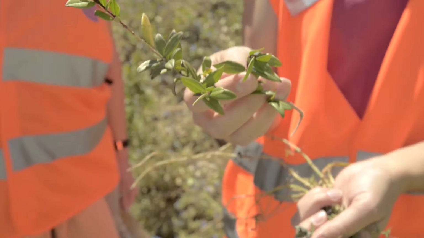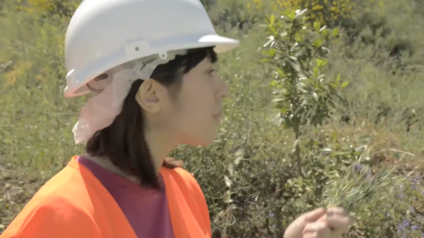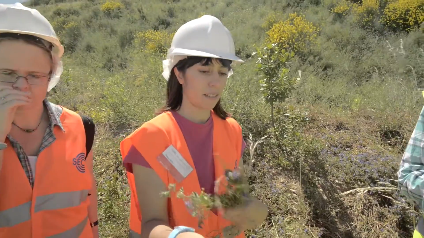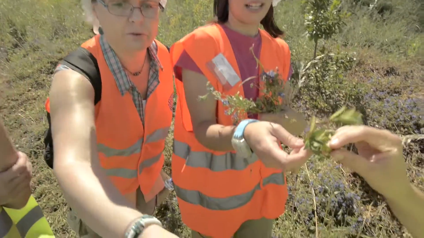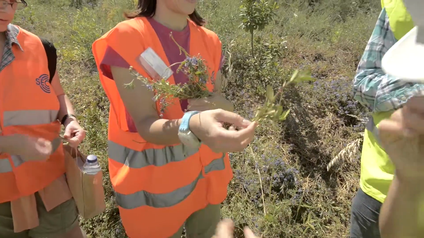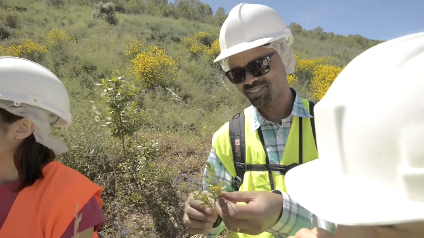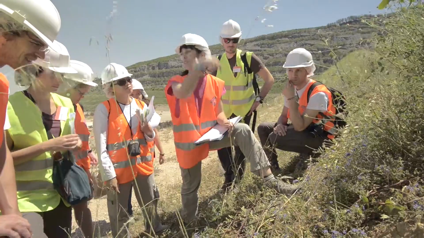Myrtus communis. Is it a shrub? It's a shrub, yes. It was behind you at the nursery. Smells nice. Does it have a strong, distinctive smell? Yes. I like the smell of this. What is it? This is very good, this smell.